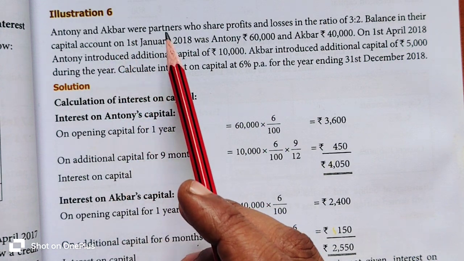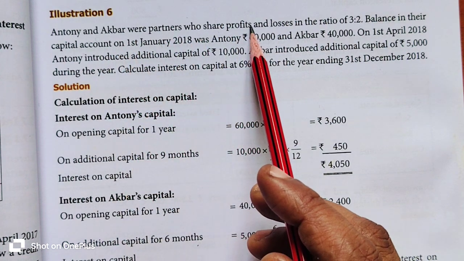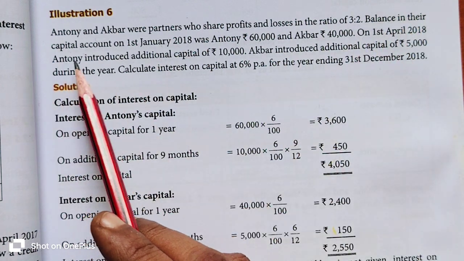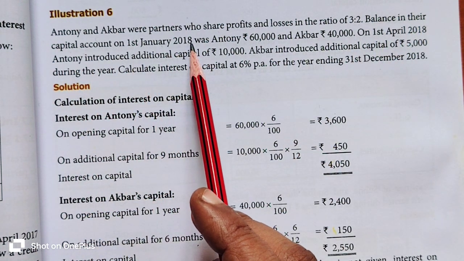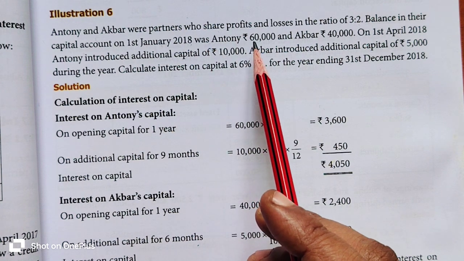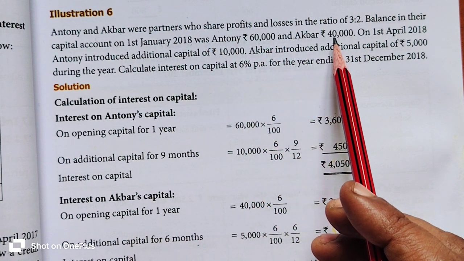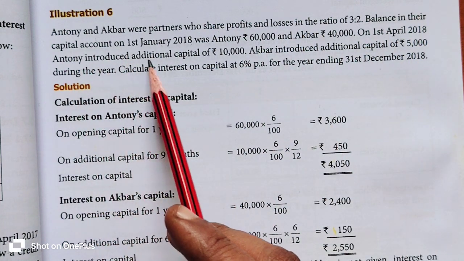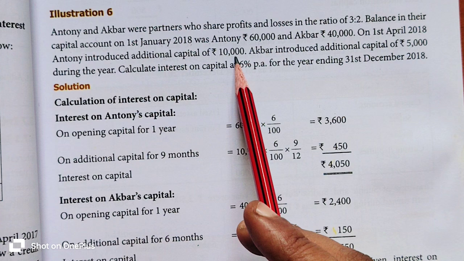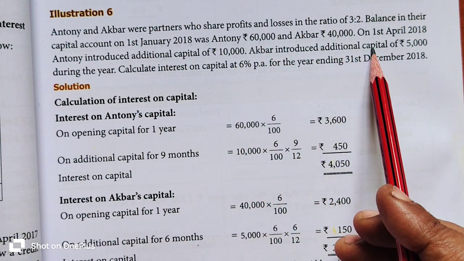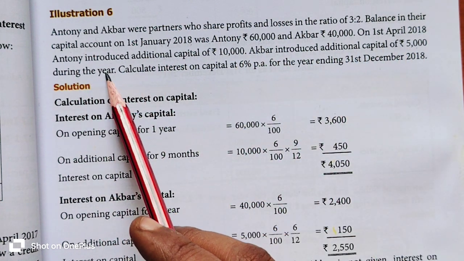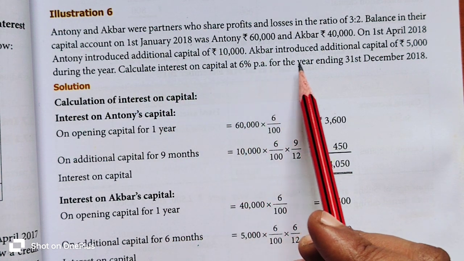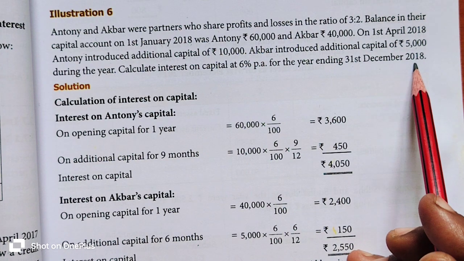Anthony and Akbar were partners who share profits and losses in the ratio of 3:2. Balance in their capital account on 1st January 2018 was Anthony 60,000 rupees and Akbar 40,000 rupees. On 1st April 2018, Anthony introduced additional capital of 10,000 rupees. Akbar introduced additional capital of 5,000 rupees during the year. Calculate interest on capital at 6% per annum for the year ending 31st December 2018.